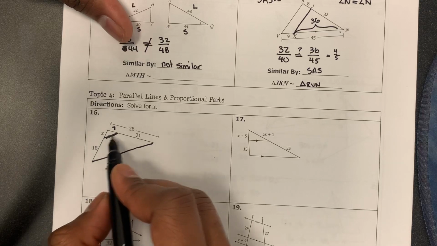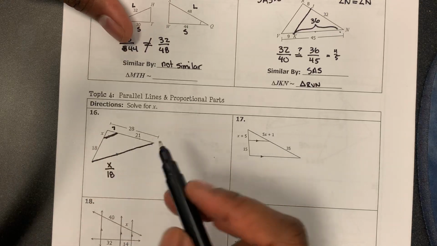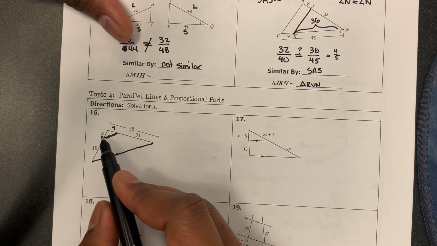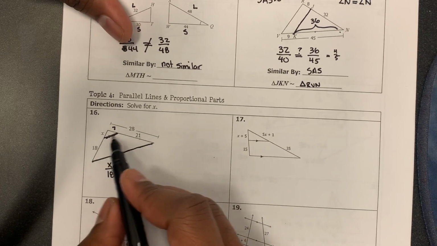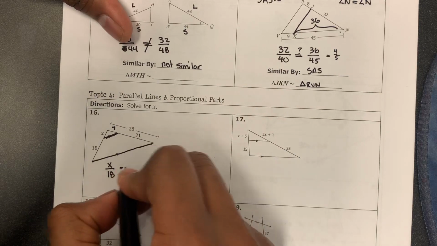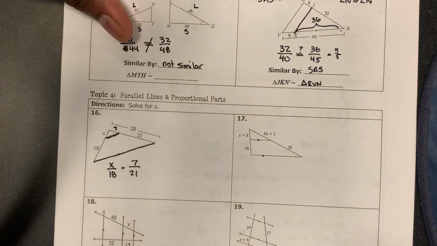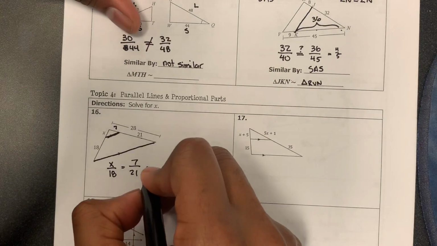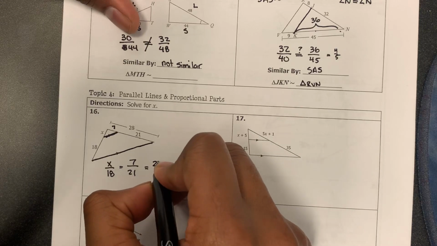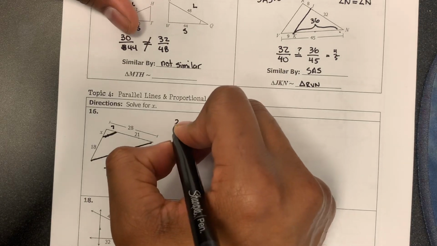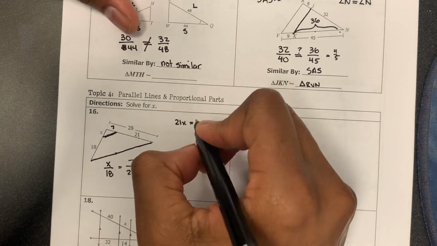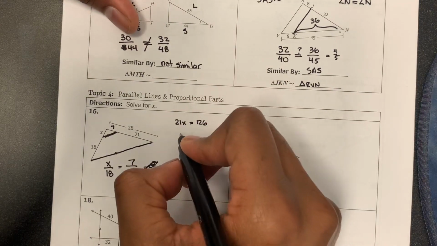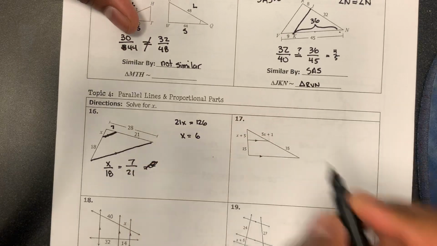You can think about this line being a fraction and these two lines together being an equal sign. So x over 18 equals 7 divided by 21. So that's something to look out for if you need some help doing that. So up here we're going to get 21x equals 7 times 18 is 126. Divide both sides by 21. x equals 6.